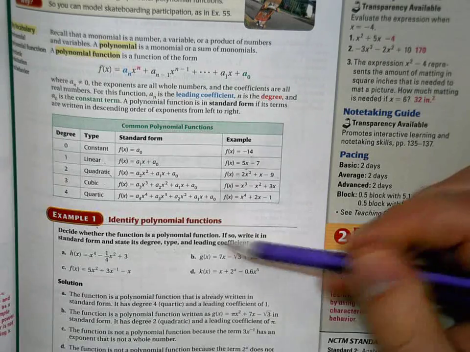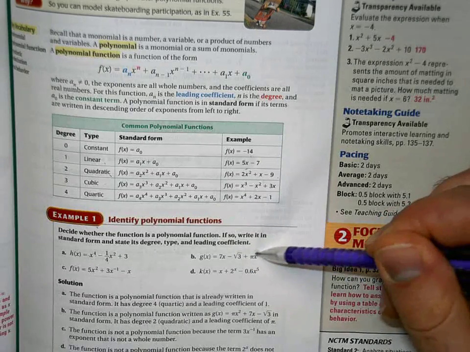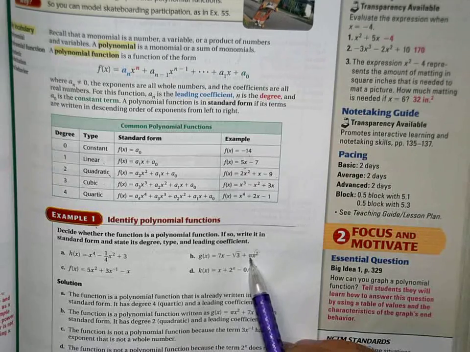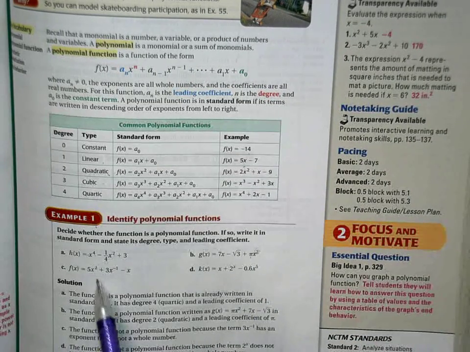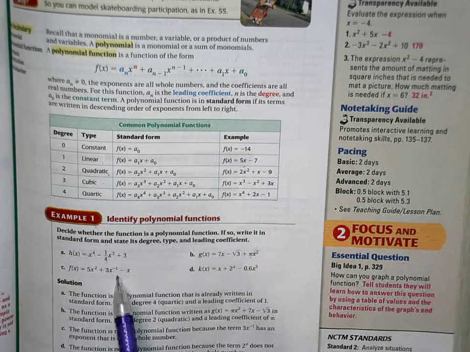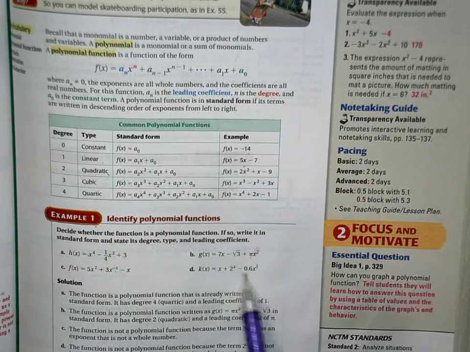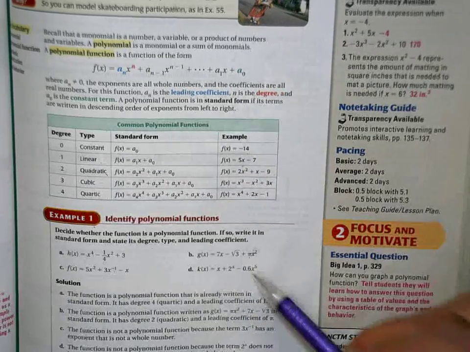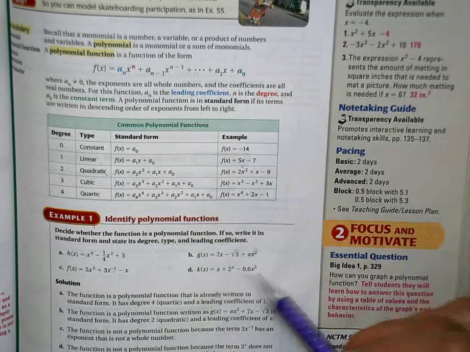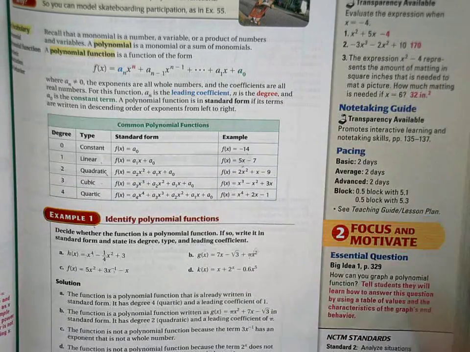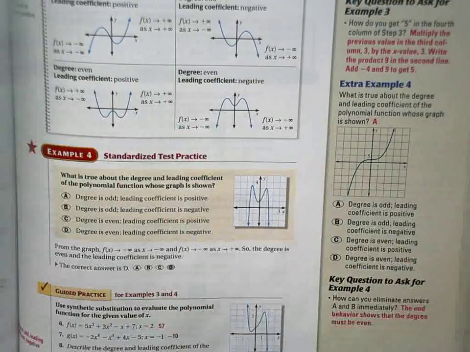Okay, let's look at b. What's the biggest exponent? Squared. So this is a degree 2. It's a quadratic, and the leading coefficient is pi. This one here is not a polynomial function because it has a negative exponent. This one here has x in the exponent. x is not a whole number, so this one is also not a polynomial function. Okay, so you can see how you identify those things.